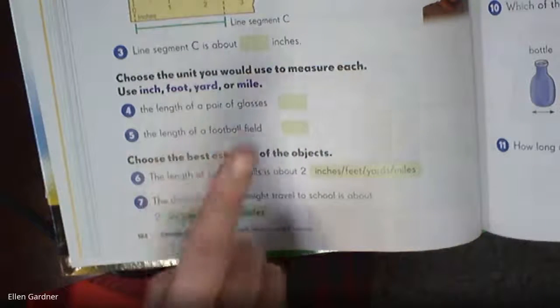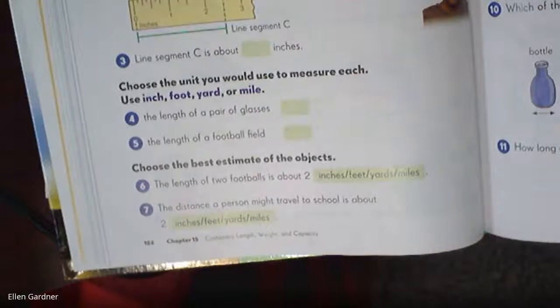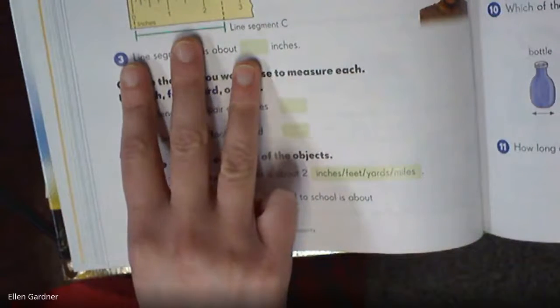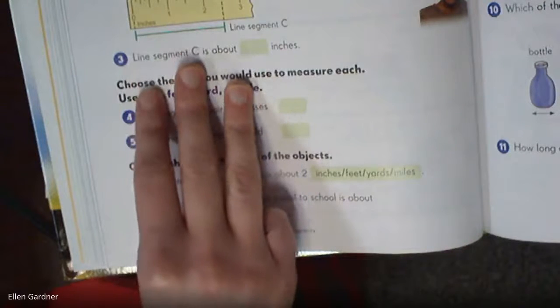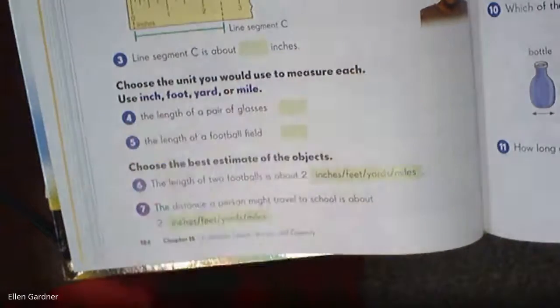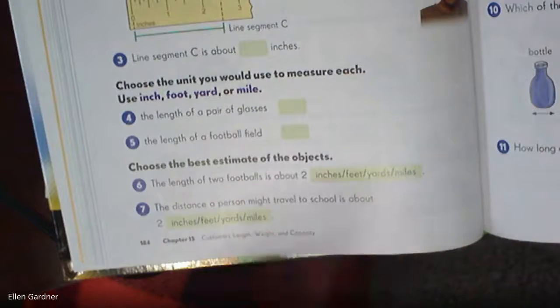Remember how we talked about 1 football is about 1 foot, like the length of this book? Pretty similar. Remember that 1 yard is 3 feet. So it's like the height of a kindergartner. So 2 footballs, is that going to be shorter than a kindergartner? Yeah. And definitely shorter than 2 miles.